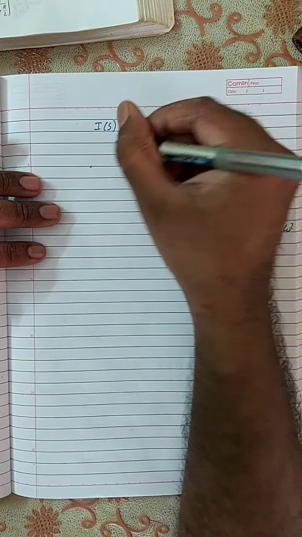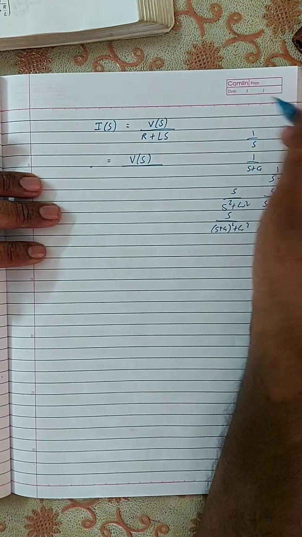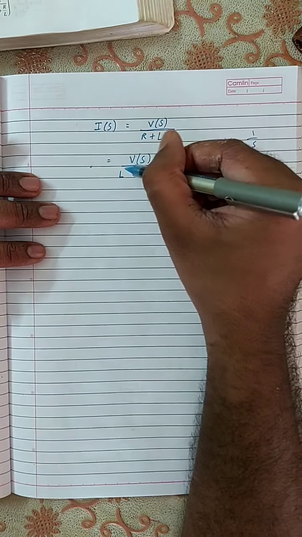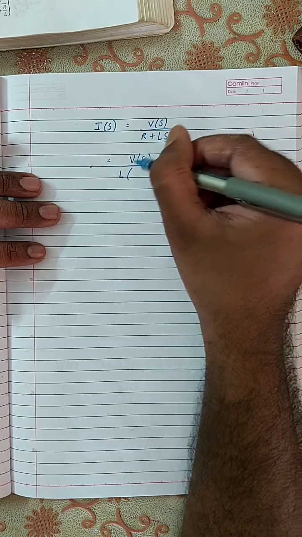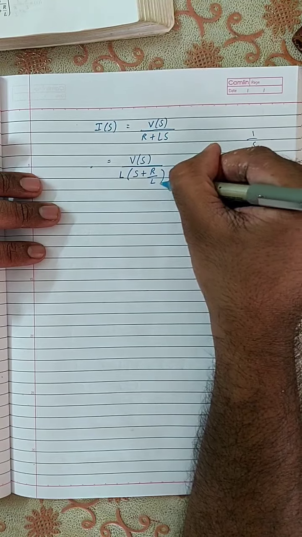And how do you do that? Very simple. That is a tactic, a secret I'm trying to tell you. You need to change this by simply taking the L common. If you take the L common, then the coefficient of s becomes 1, and the other term becomes 1 plus r by L. You see?